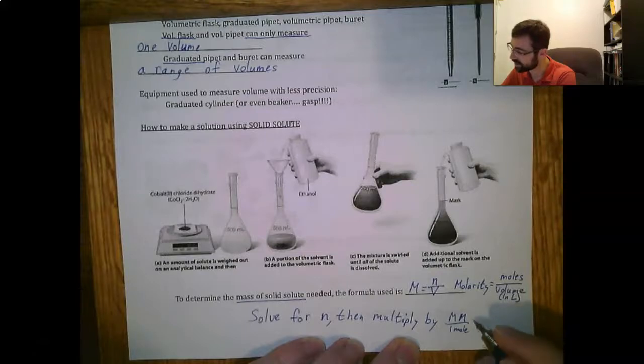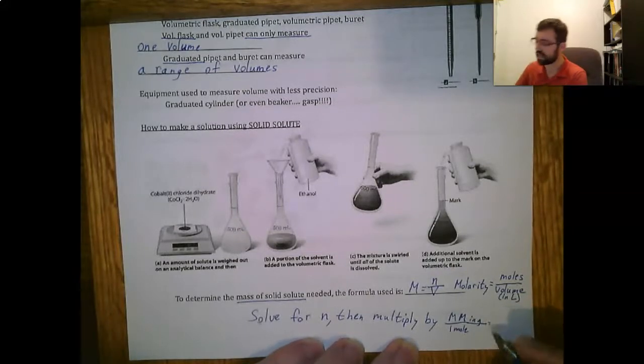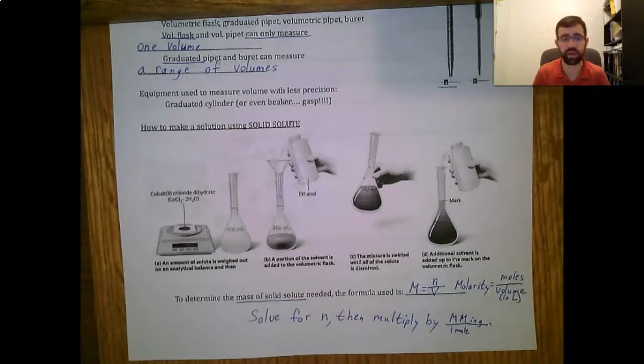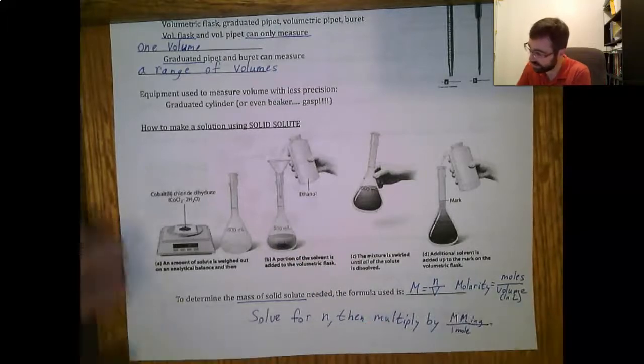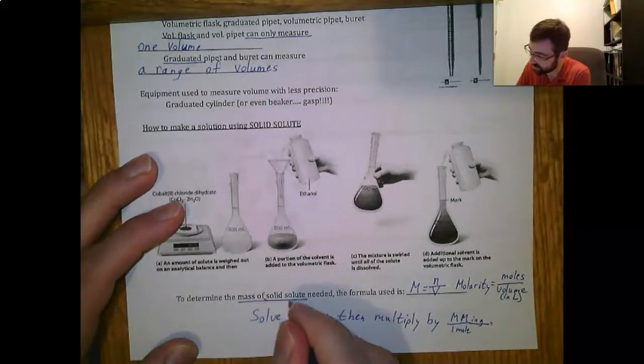Remember, molar mass, grams divided by 1 mole. That's how you find the number of grams that you need, by using this formula. Okay, that is if we're dealing with a solid solute.